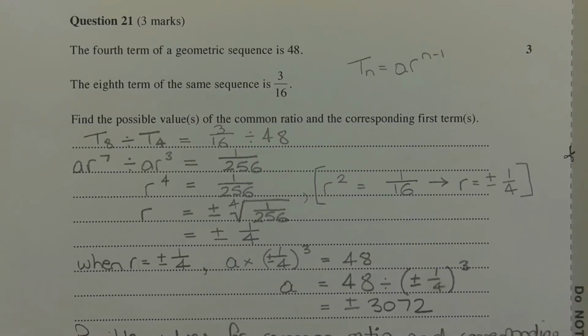Now, visualizing this sequence, we know that there are 4 common ratios in between the fourth term and the eighth term. In other words, to go from T4 to T8, we need to multiply by r, that takes us to T5, multiply by r again, takes us to T6, multiply by r again, and so on until we get to T8. So we know that there must be common ratio r to the power of 4 separating T4 and T8. But let's show it using algebra.